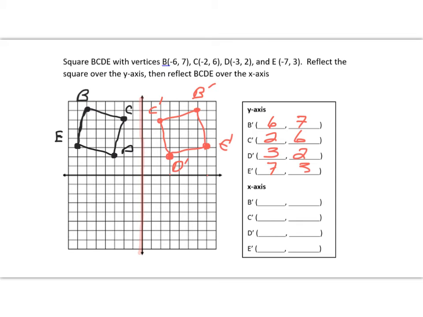And this time, we're going to reflect over the x-axis. So when I reflect over the x-axis, this time my y is changed. So -6, -7, -2, -6, -3, -2. And -7, -3. So -6, -7 is my B prime this time. -2, -6 is my C prime. -3, -2 is my D prime. And -7, -3 is my E prime.